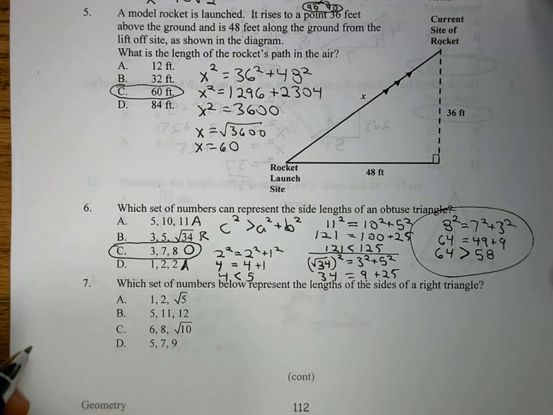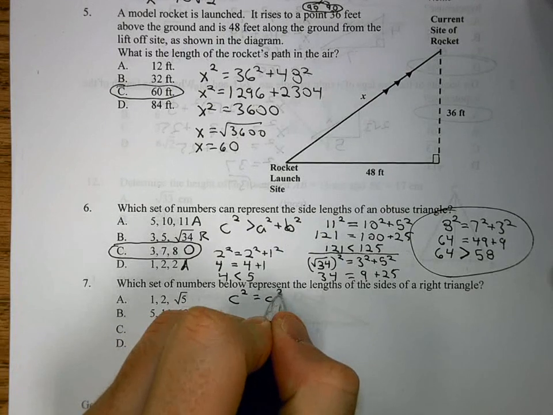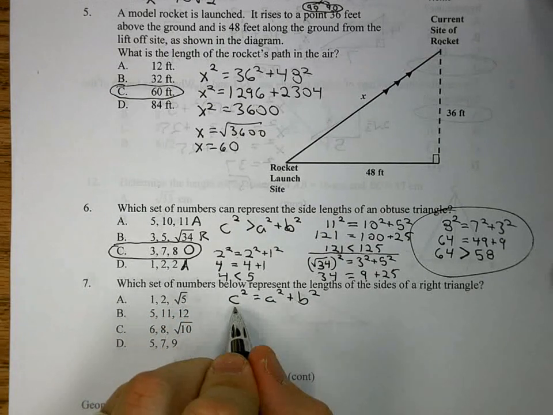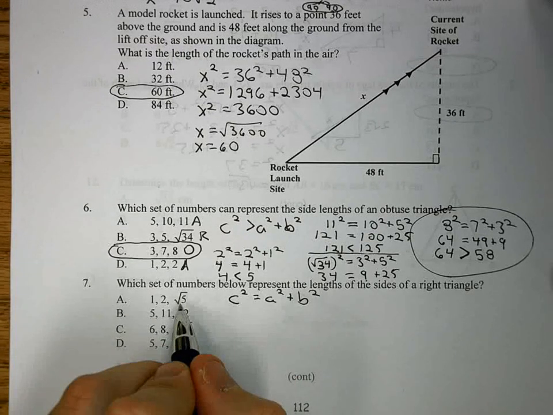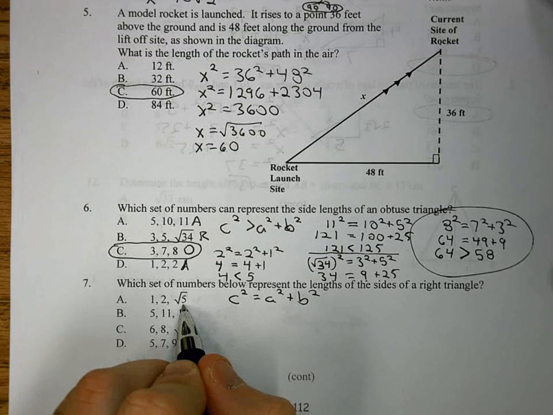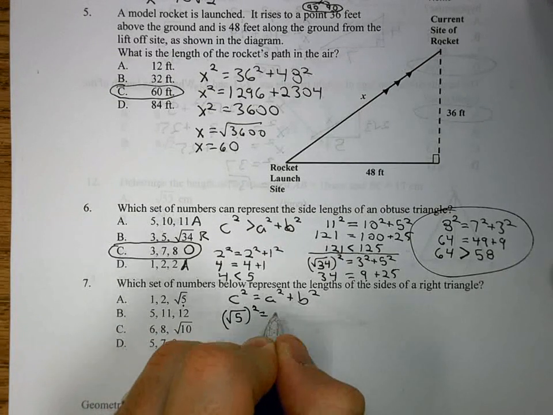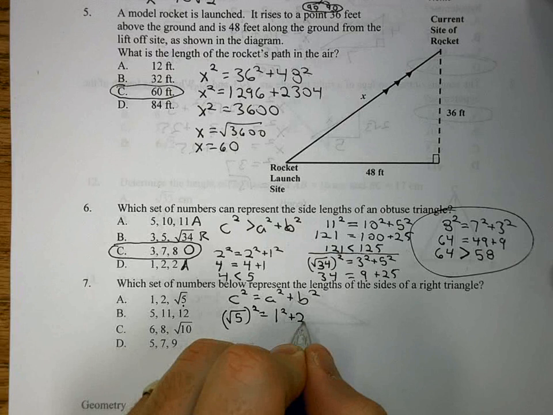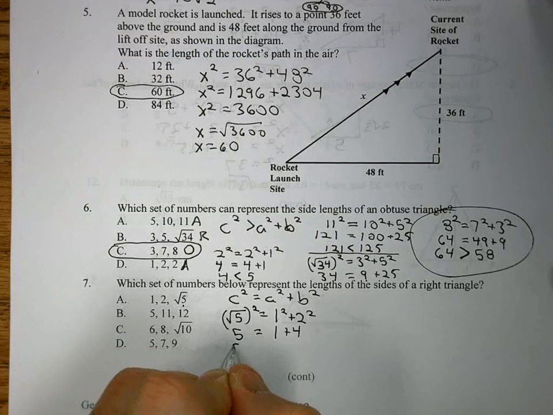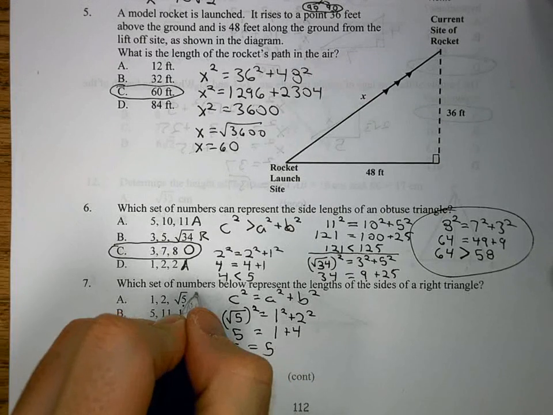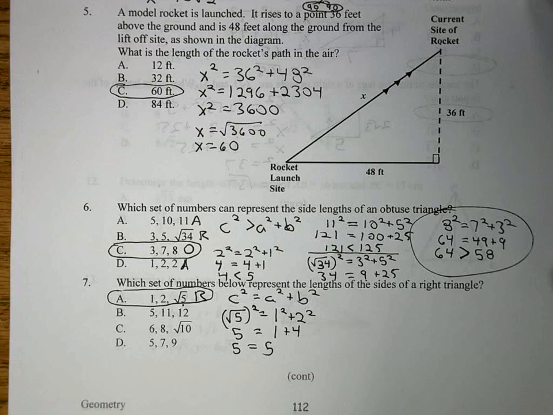Okay, number 7, which represents the length of a right triangle. This is the converse, where c squared equals a squared plus b squared. C is our longest side, a and b are our two lesser sides. Look at the first one. The square root of 5 is my biggest side, so the square root of 5 squared equals 1 squared plus 2 squared. That becomes 5 equals 1 plus 4, or 5 equals 5. So I know that is a right triangle. That's going to be my correct answer, but let's just go through the others just in case.